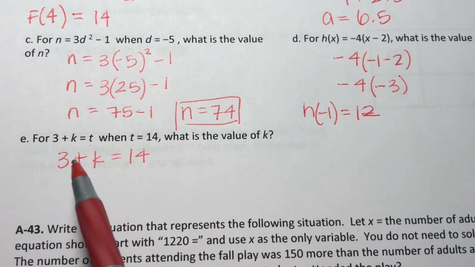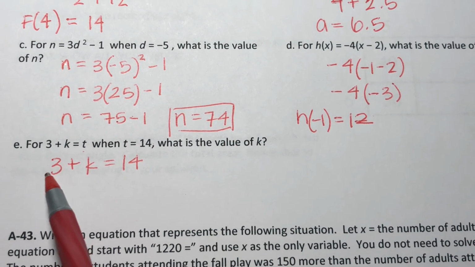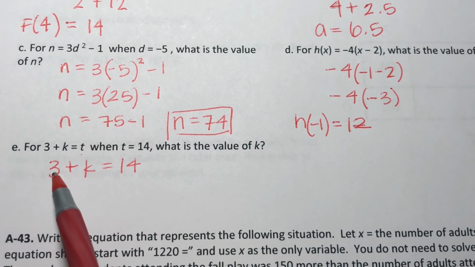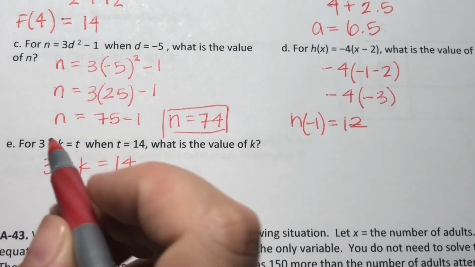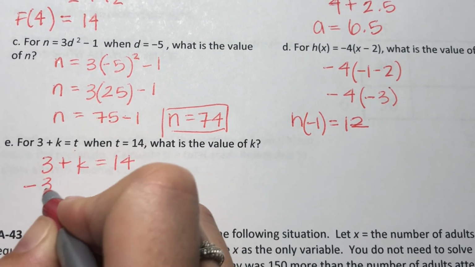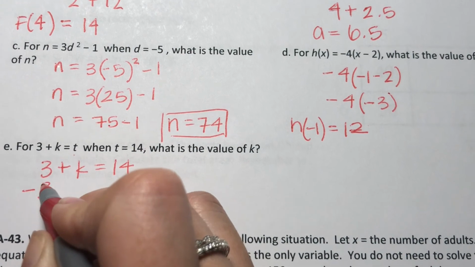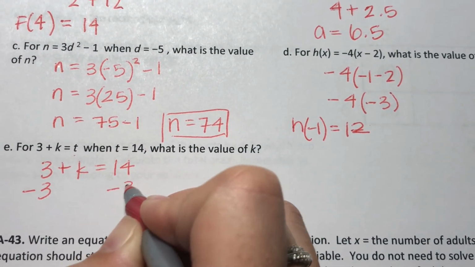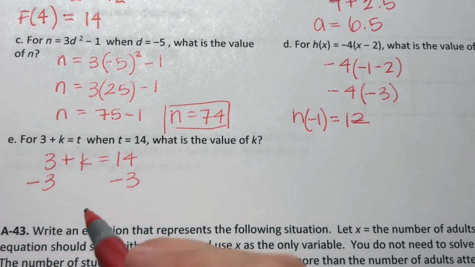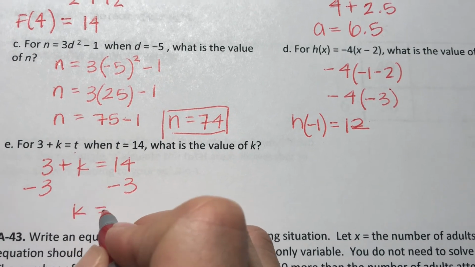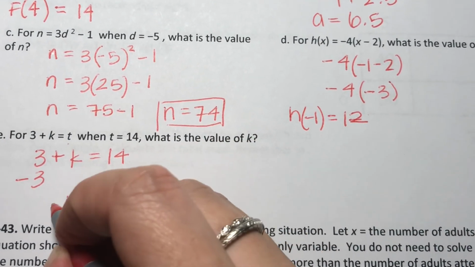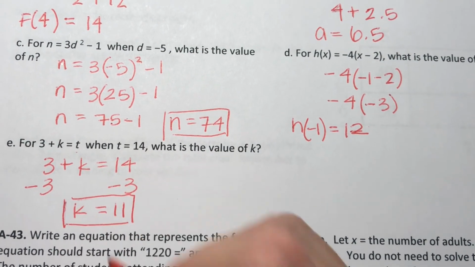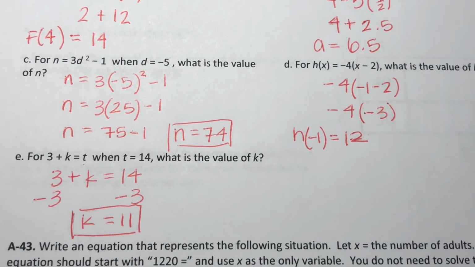So imagine this is like the unit tiles. If I wanted to take these unit tiles and move them over here, I'd have to do the same thing to both sides. So I'm going to subtract these 3 unit tiles from this side. That means I have to subtract these 3 unit tiles from that side. So we get k equals 14 minus 3 would give us 11. So k equals 11. And we are done with 42.